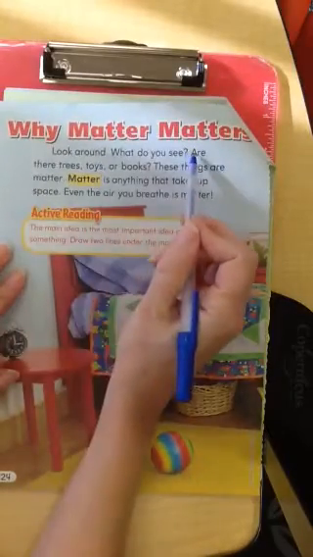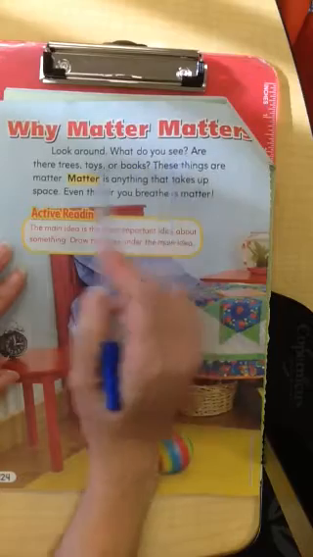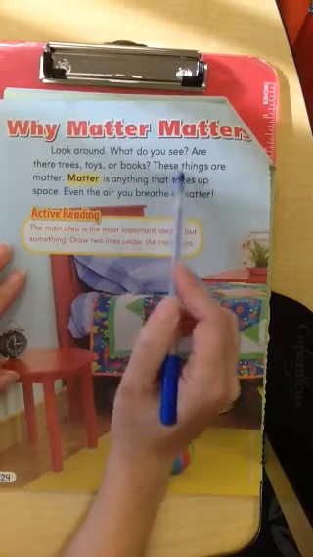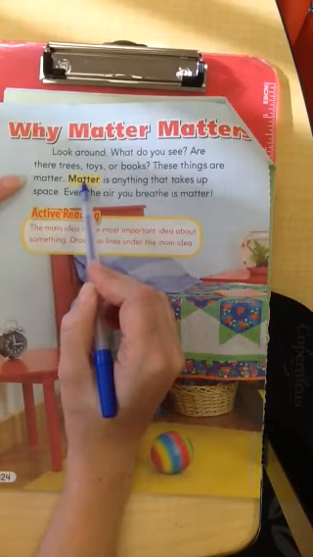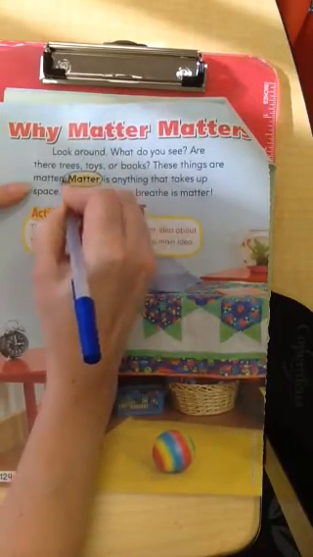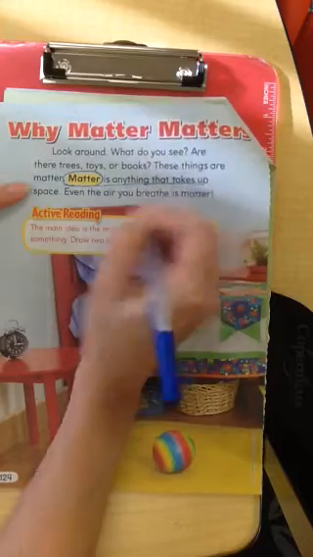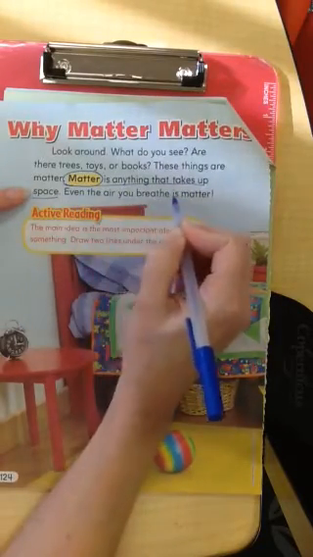Why matter matters. Look around. What do you see? Are there trees, toys, or books? These things are matter. Matter, bold print highlighted vocabulary word, circle it. Matter is anything that takes up space. Even the air you breathe is matter.